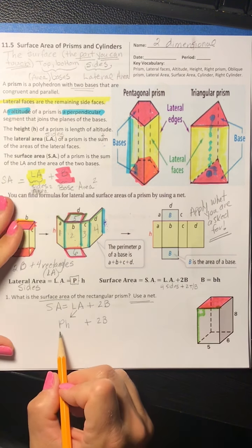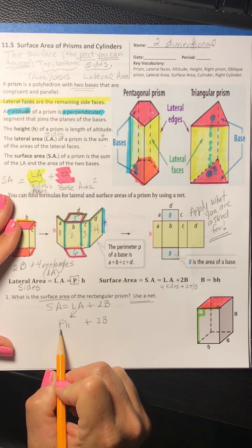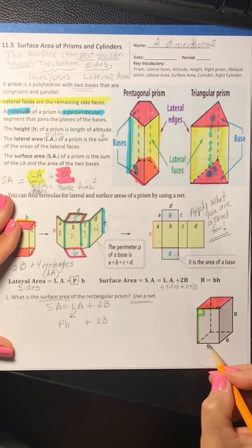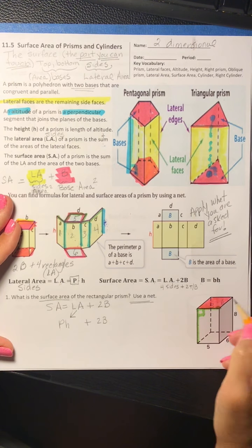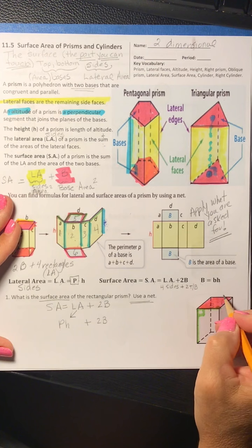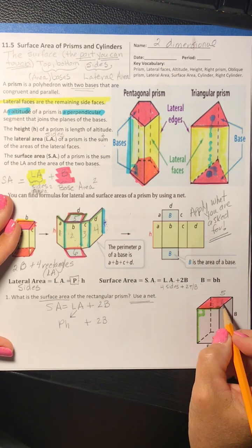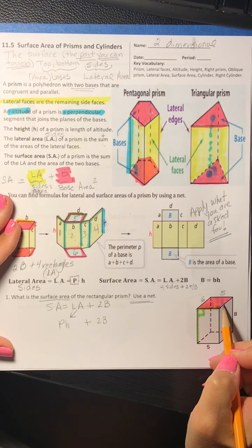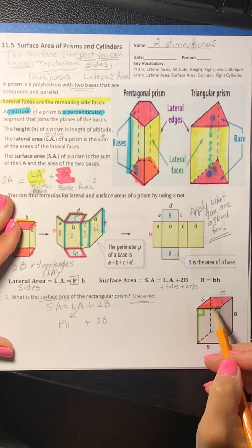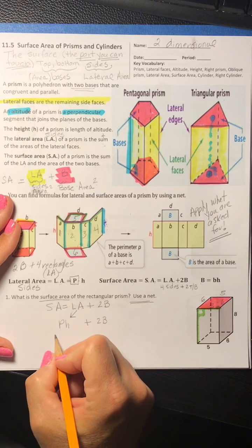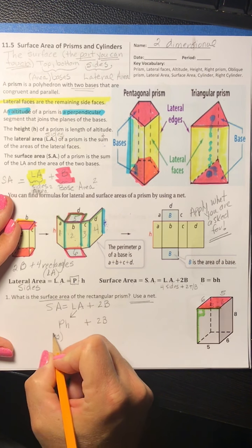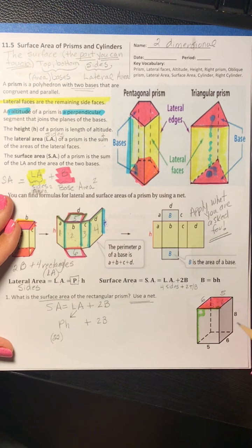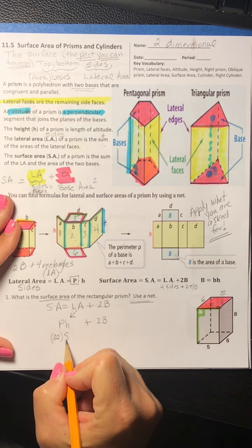All right, starting with the perimeter of the base, I have 5, 6, opposite sides are congruent, so we have 5, and if this is 6, this is 6. So 6 plus 6 is 12. 12 plus 10 is 22. Times the height is the same for each rectangle, so we only have to multiply that once.